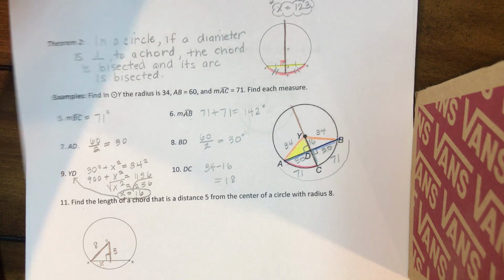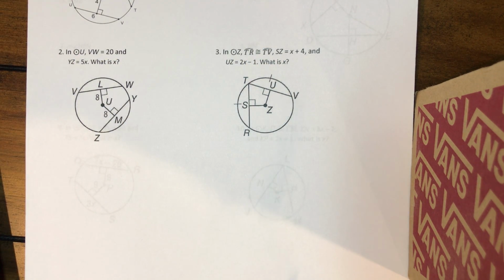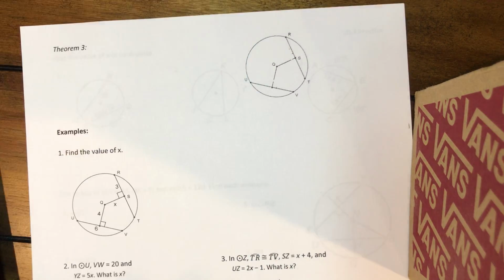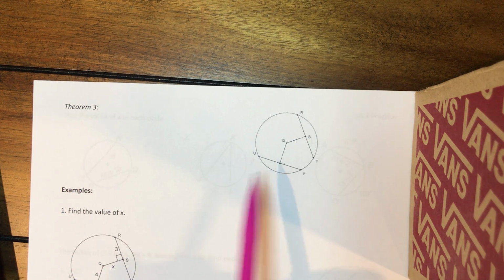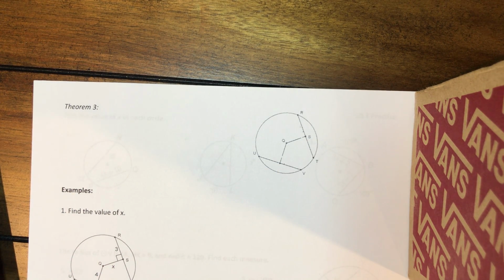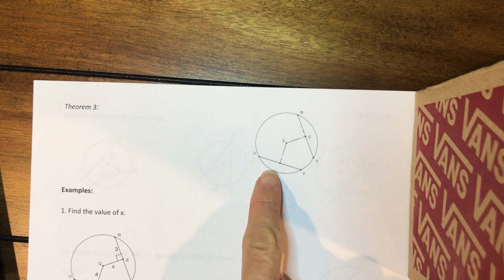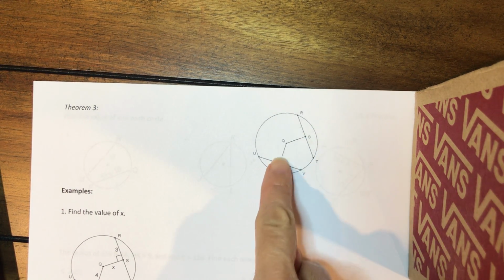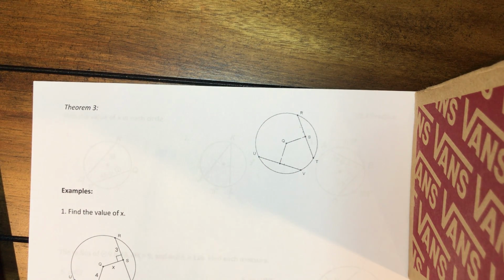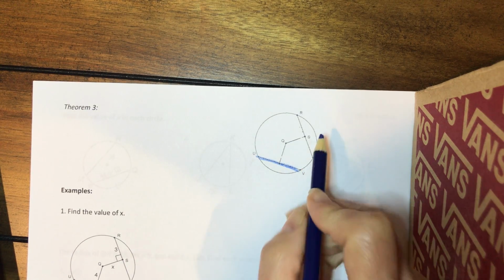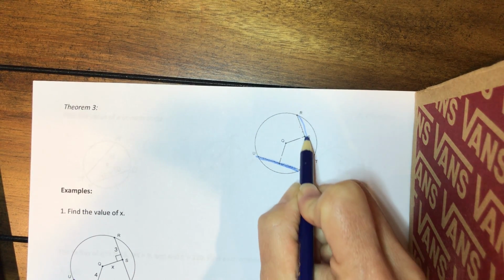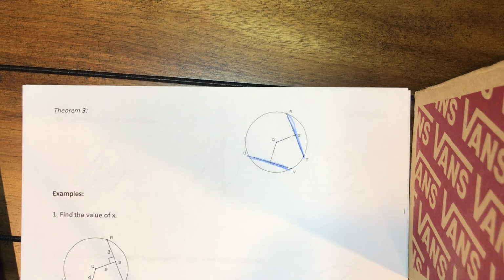All right, next page. So theorem 3 and the last theorem that we have to do. This is a pretty easy theorem. So let's take a look here. We've got our picture here. What we have here is some chords, and then we have some other segments that are connecting these chords. We have UV, and we have RT. Those are our chords.